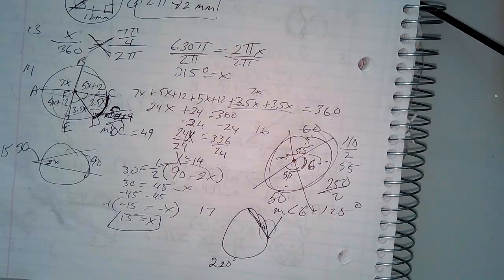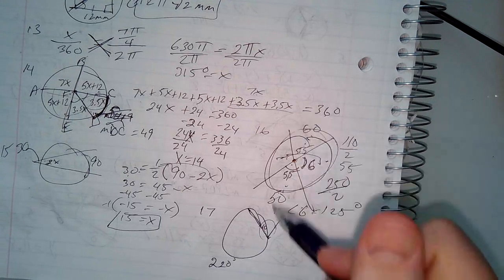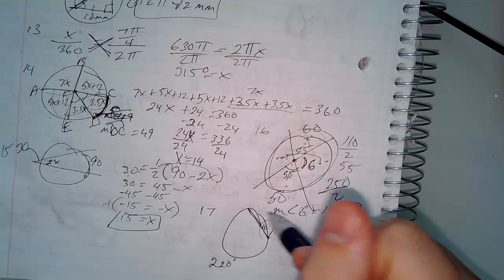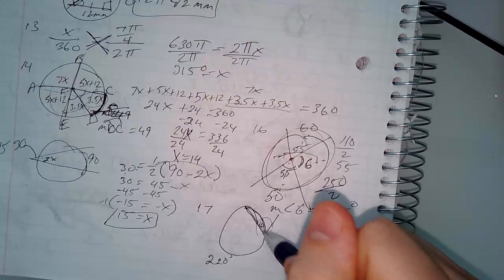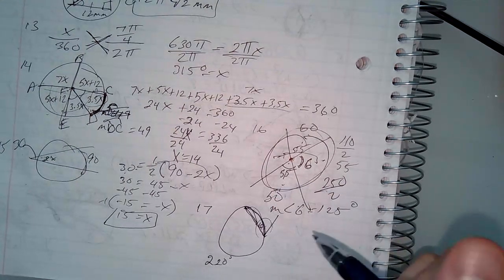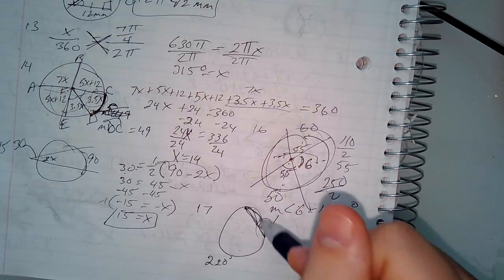Well, we know from our notes about inscribed angles that this angle is going to be 1/2 of this arc right here. We use the whole idea of there being 360 degrees in a circle to find this arc.